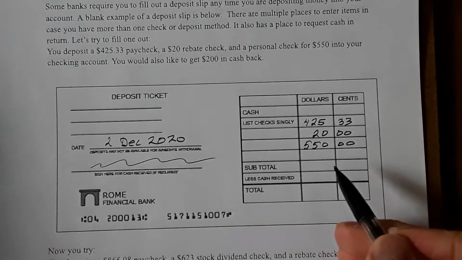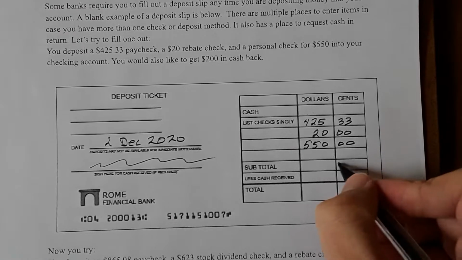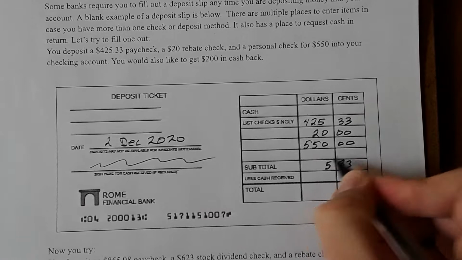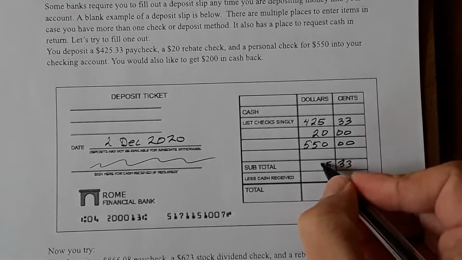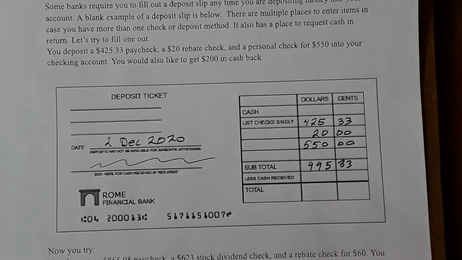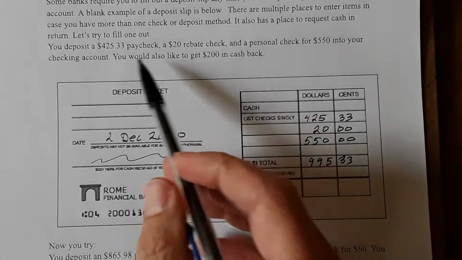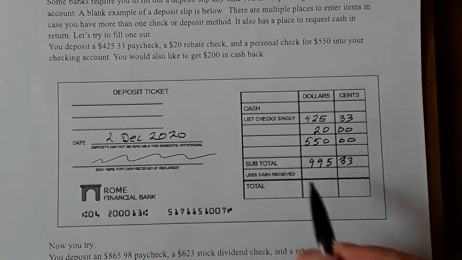Those go in there, and then what you do is you add those three values up. So 425, actually I can probably do this in my head here, so that's 33 cents. Then we get 5, 2 and 4 and 5 is 9, and then so $995.33. That's the subtotal of all the checks that I deposited.